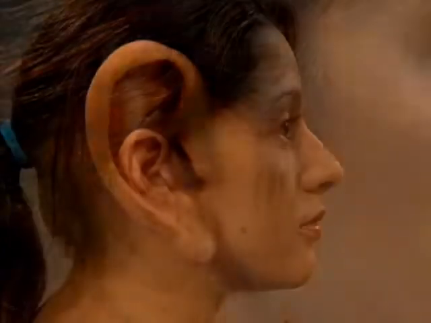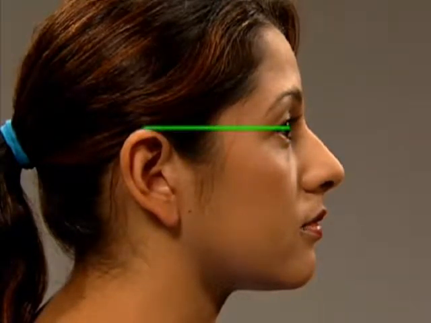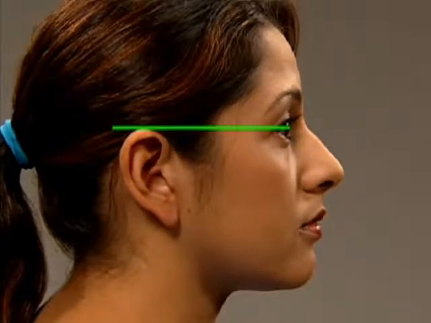Now assess the auricle's position. Draw an imaginary line from the inner canthus of the eye to the most prominent part of the occiput. The top of the auricle should be at or above this line.